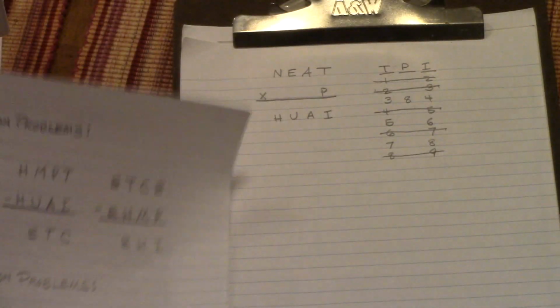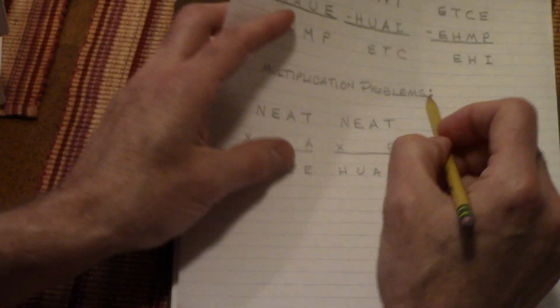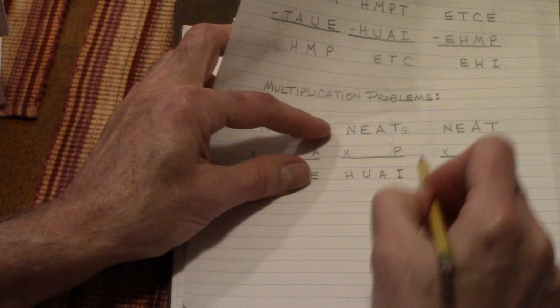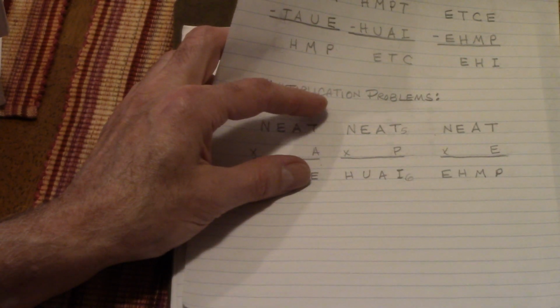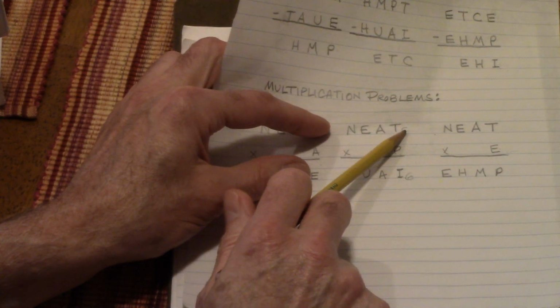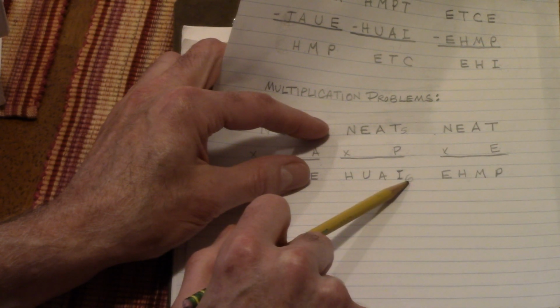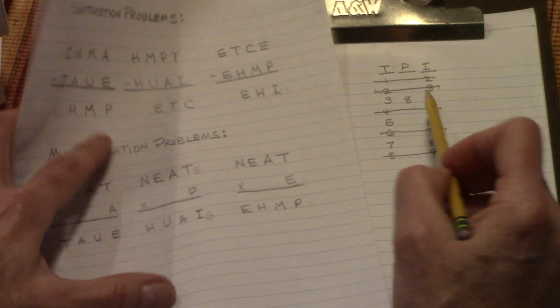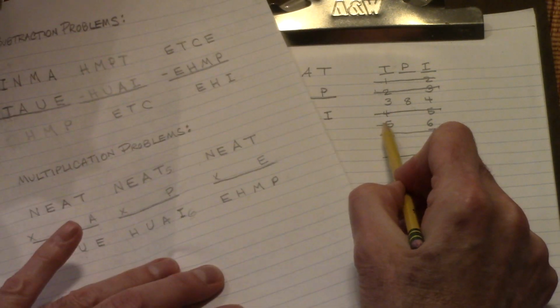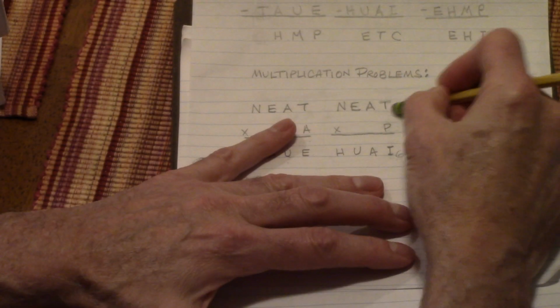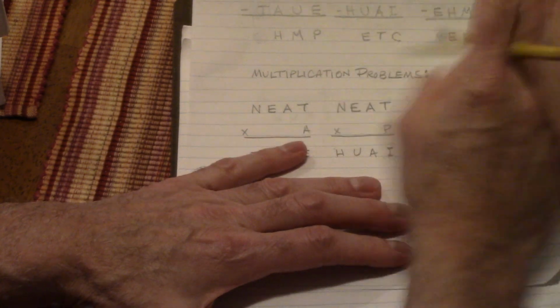That leaves us with 2 more possibilities where T equals 5, I equals 6. That won't work. Why? Because anything that we multiply by 5 is going to give us either a 0 or a 5 at the bottom. 5, 10, 15, 20. We know that that won't work. We can eliminate 5, 6. Let's try and see if 7, 8 will work.